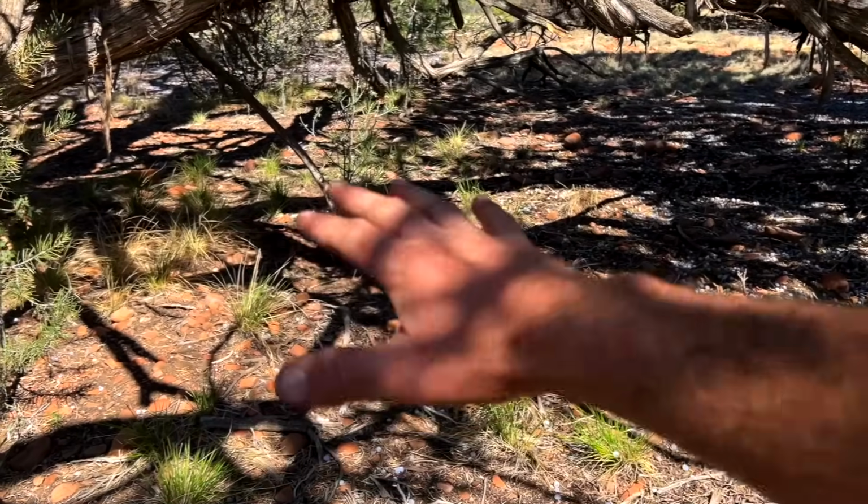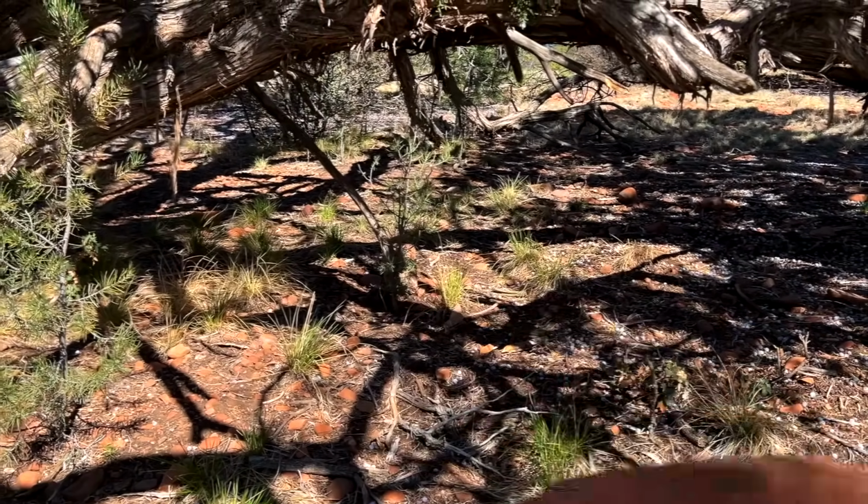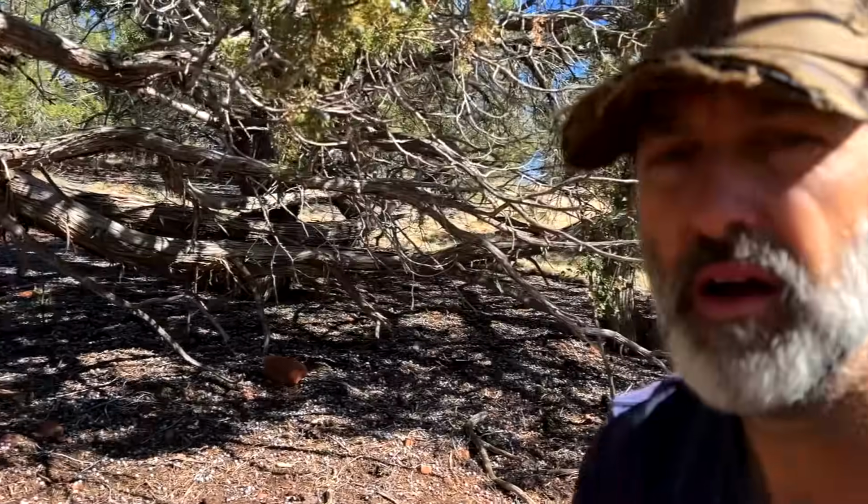Because this entire area, like I said, is nice and cool underneath here. Even in the dead of summer when it's hot out here, I'll come to this tree and sit underneath it. I'm like, it's at least 10 degrees cooler underneath here. And so this is what would be considered a microclimate, okay?